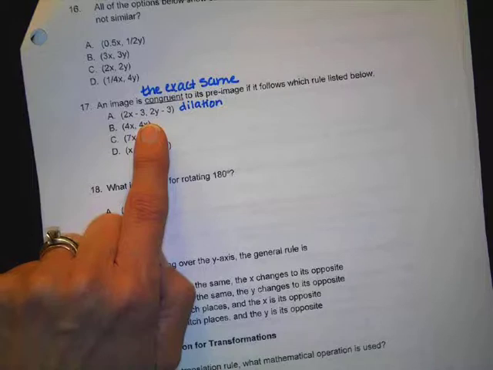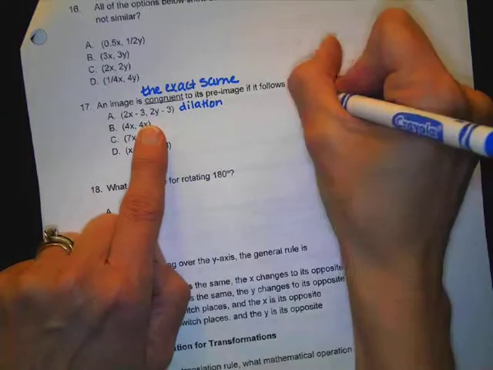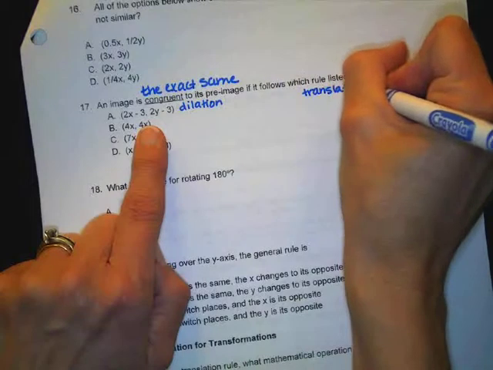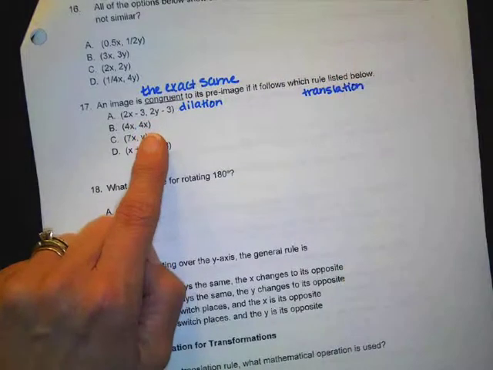What did the minus 3 and the minus 3 tell me? Translation. Which way is it moving? Left and down. It is moving left 3 units and down 3 units. I'm using shorthand here just to make sure.